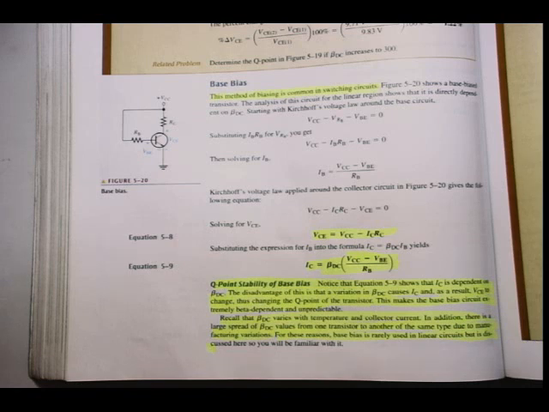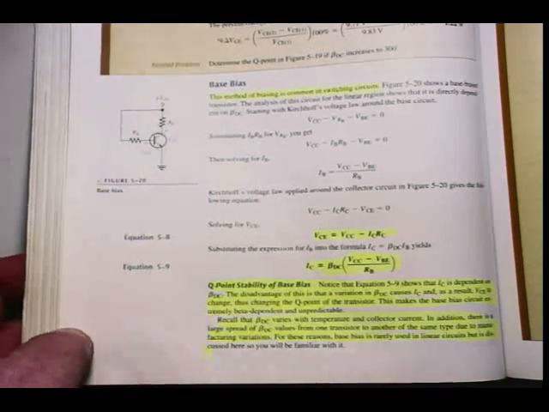And just to remind you again what you've learned in the previous chapter, recall that beta DC varies with temperature and collector current. In addition, there is a large spread of beta DC values from one transistor to another of the same type due to manufacturing variations. For these reasons, base bias is rarely used in linear circuits, but it is discussed here so that you are familiar with it. So it's normally more used for switching, as we've seen in the first sentence, not for linear circuits because it is too beta dependent, and we've seen that beta changes with temperature changes and collector current changes.